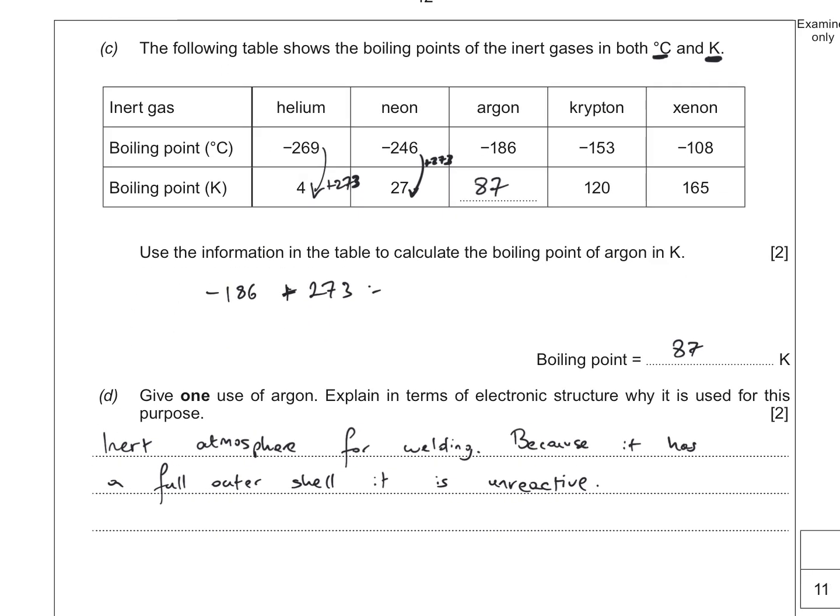Give one use of argon, explain in terms of electronic structure why it is used for this purpose. It is used as an inert atmosphere for welding, and it's because it has a full outer shell, so it is unreactive.